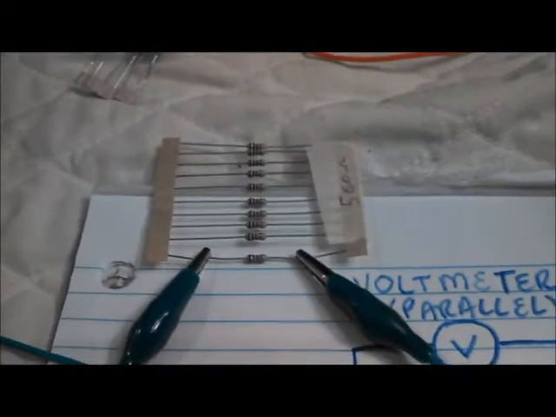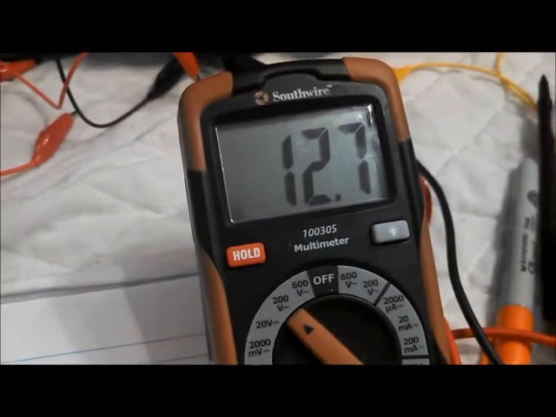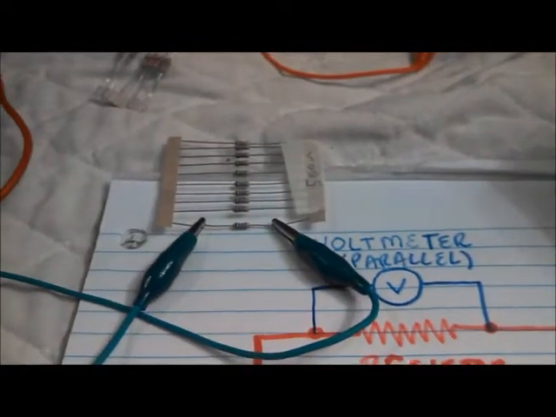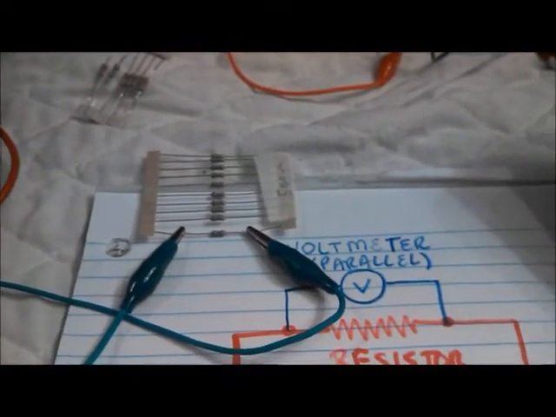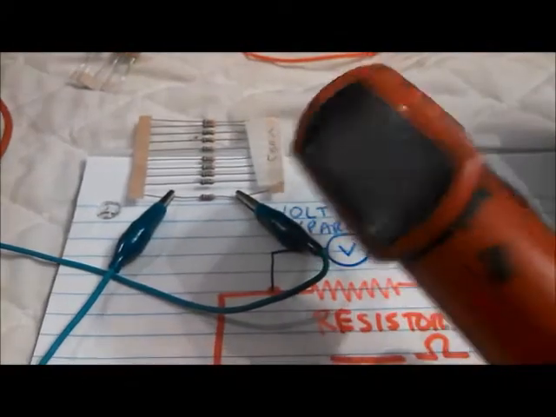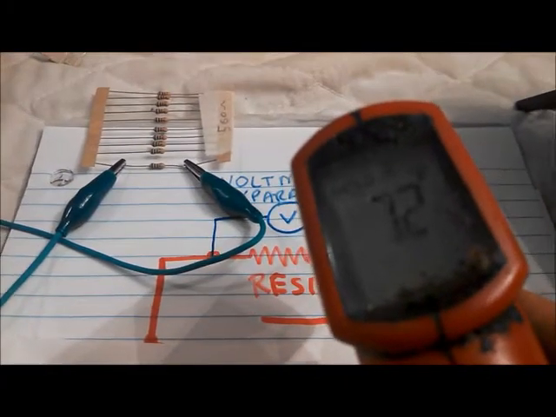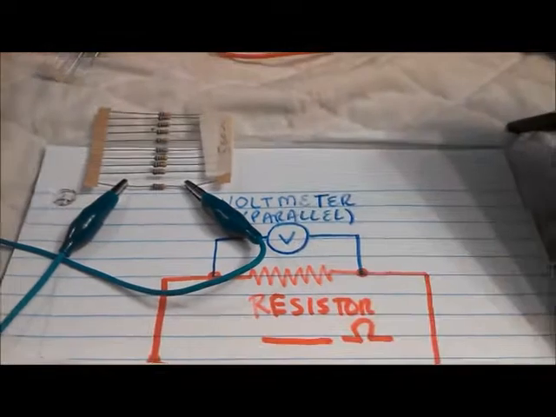In theory then, this 560 ohm resistor applied to 12.7 volts should not last very long. I'm not quite sure if that's going to work, but what I am going to do is see if it heats up using this gun. Right now the temperature of this table is 72 degrees. We'll see what happens in just a minute.